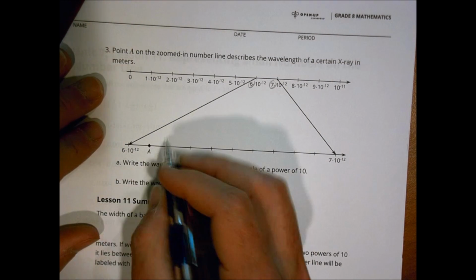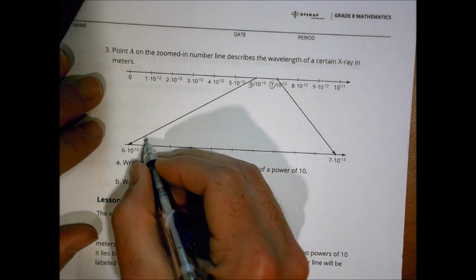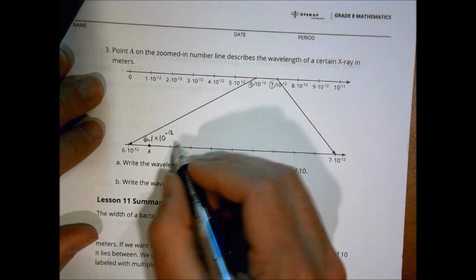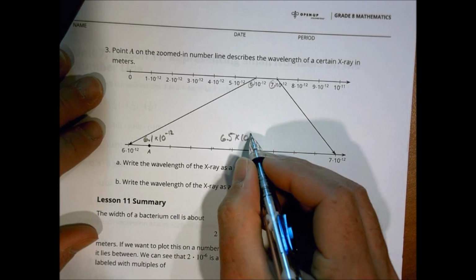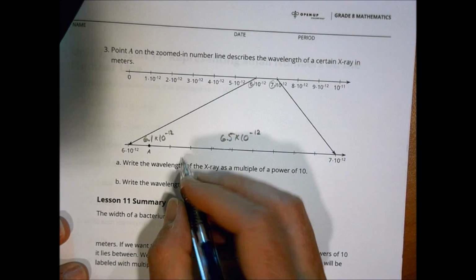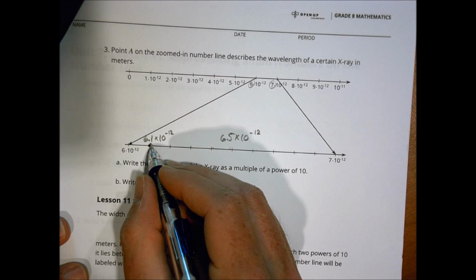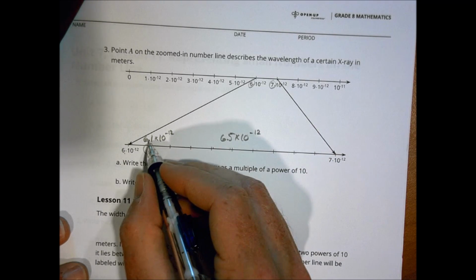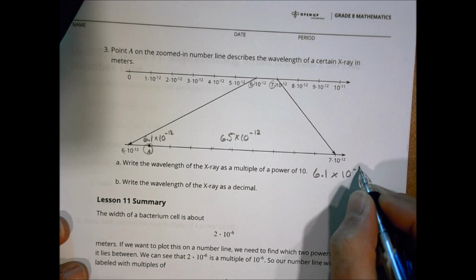So again, we have 1, 2, 3, 4, 5, 6, 7, 8, 9, 10, which tells me this is going to be 6.1 times 10 to the negative 12. All the way over here to, here's 2, 3, 4, 5. Let's make this 6.5 times 10 to the negative 12. And it goes on and so forth throughout the whole thing. So what is the wavelength of X-rays as a multiple of power of 10? We're looking at right here, that point A, which is between 6 and 7, and using a little more decimal notation, that would be 6.1 times 10 to the negative 12.